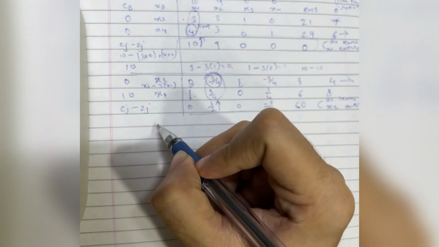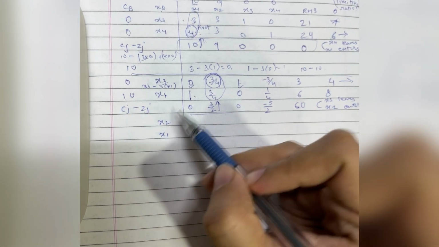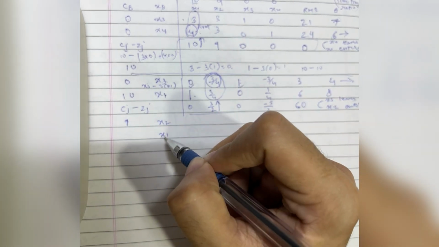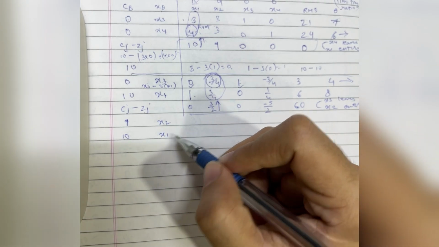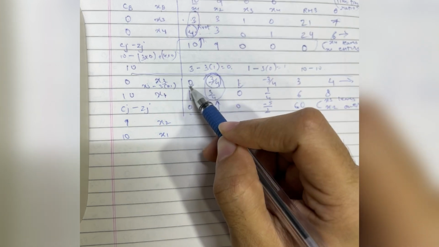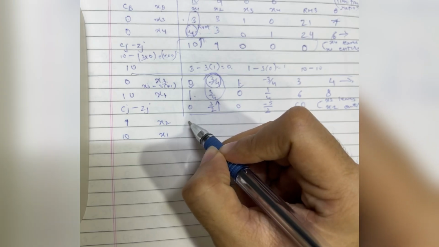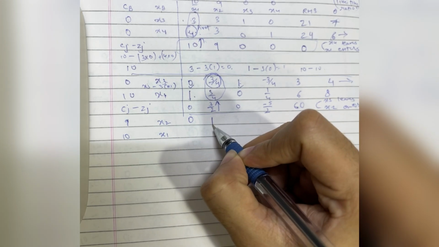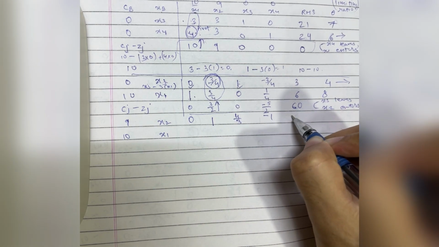So let's just replace x2. x1 stays the same. x2's value above was 9, and x1's value remains the same, which is 10. So as these values were left, to find out the x2 values, we take all the values of x3 and divide by the pivot element, which is 3 by 4. 0 divided by 3 by 4 is 0. 3 by 4 divided by 3 by 4 is 1. 4 by 3 minus 1 and 4.